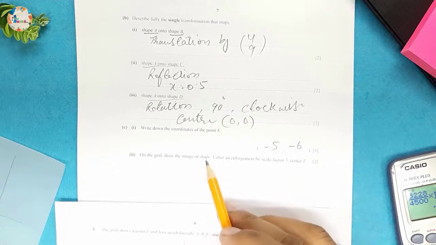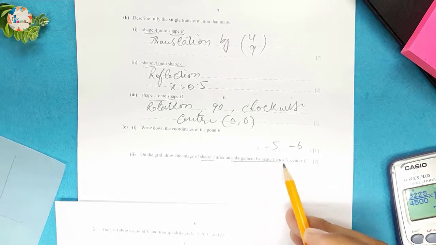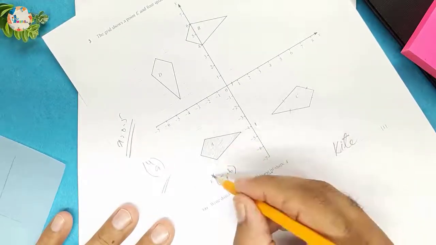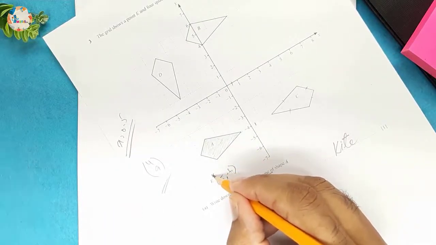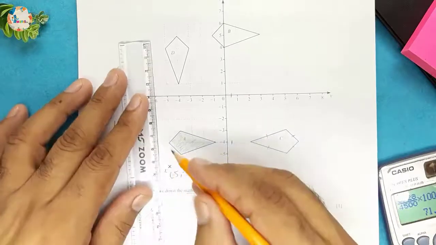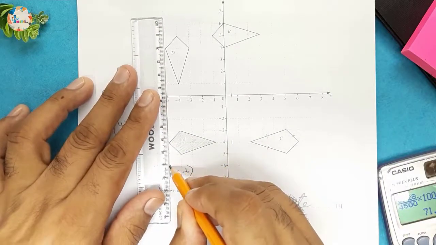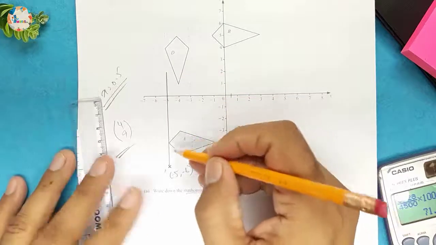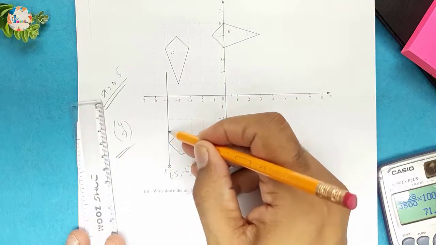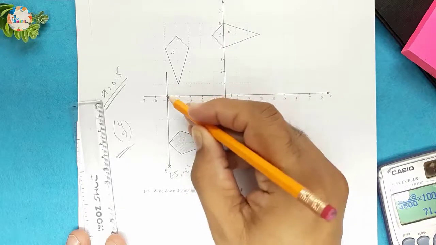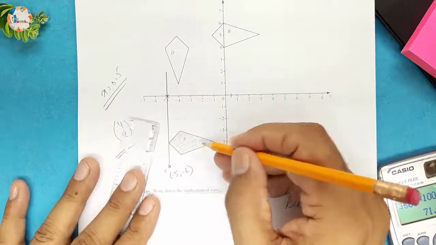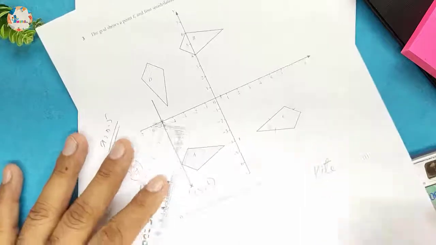On the grid, draw the image of shape A after an enlargement by scale factor 3, center E. So this should be the center of enlargement, and we have to draw an enlargement by scale factor 3. So first of all, keeping this as the center, we draw a line. So we can draw like this one. It is 1, 2 units, so it will be 3, 4, 5, 6 units. So we will check, hopefully this will be the point which will be moving over here, and now we can draw other lines as well.